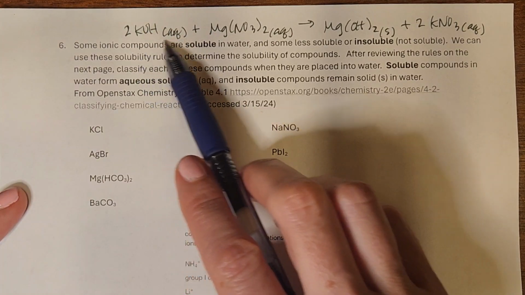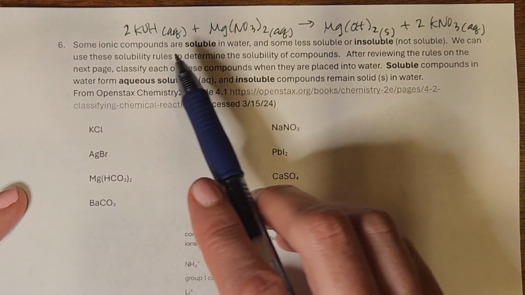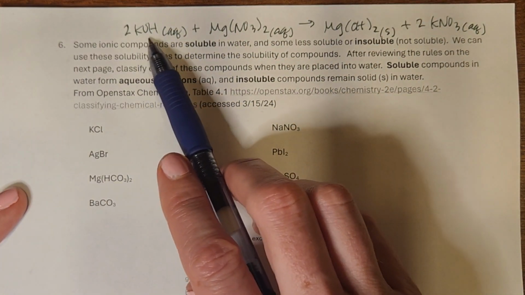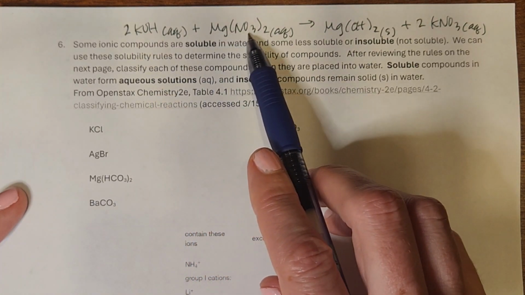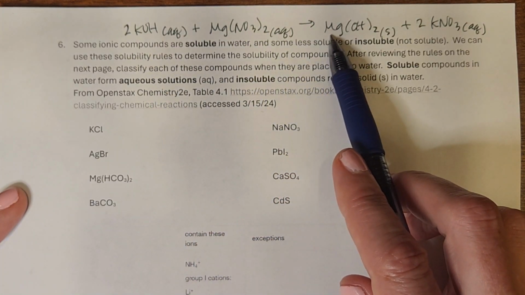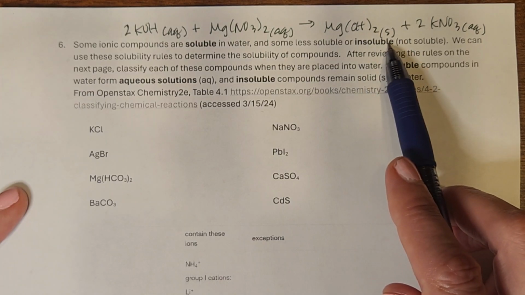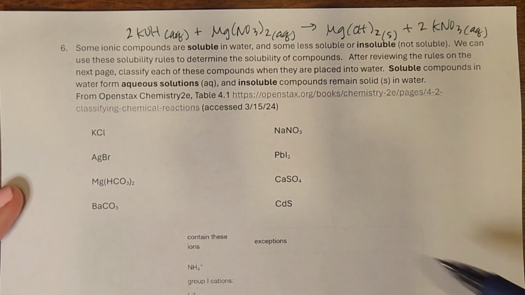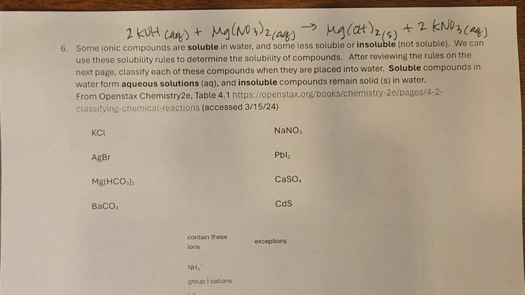So we've been seeing balanced chemical equations like this, and you've maybe been noticing that sometimes we have ionic compounds that are aqueous. Here's another aqueous ionic compound. And then sometimes we'll have ionic compounds that are solids, and then maybe aqueous again. So how do we know what's going on?